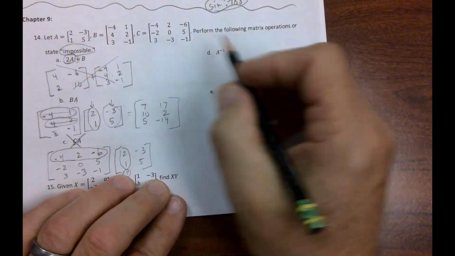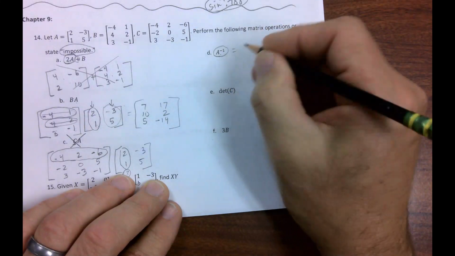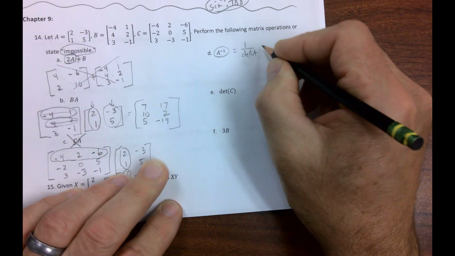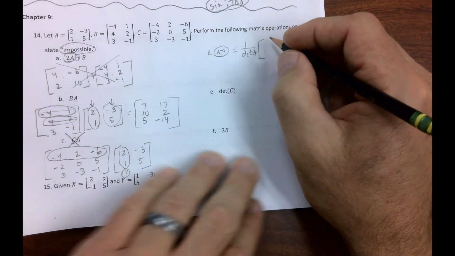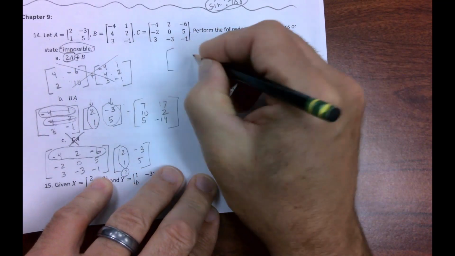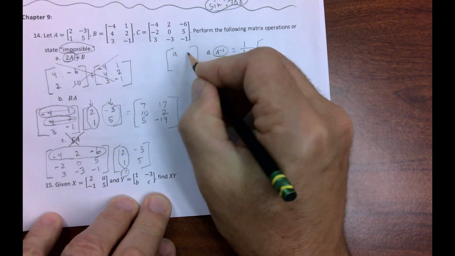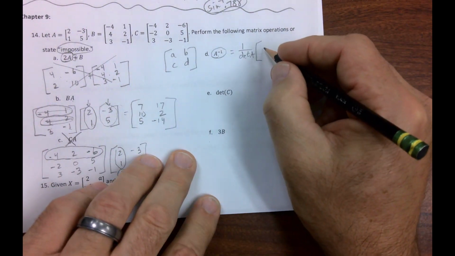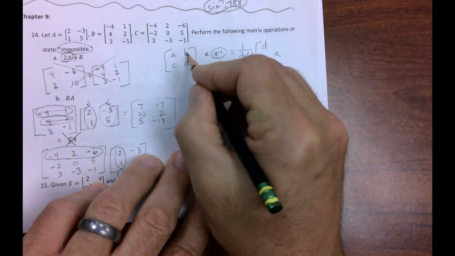All right, the inverse of A has a formula. It's 1 over the determinant of A times, and if you remember the formula, a generic 2 by 2 would go A, B, C, D, and the formula is you flip these, so it'd be D and A, and you take the opposites of these.